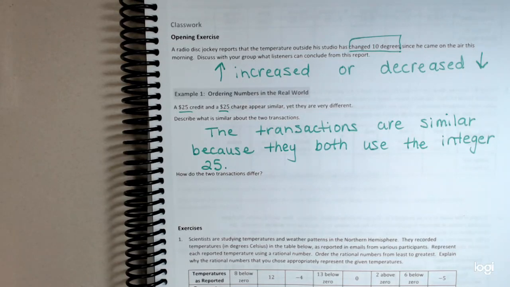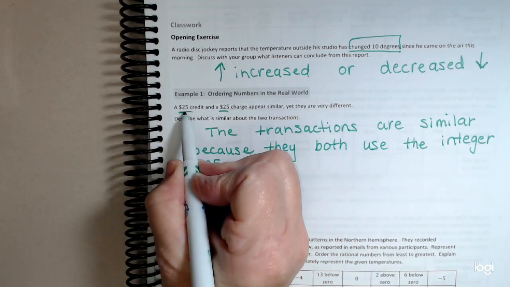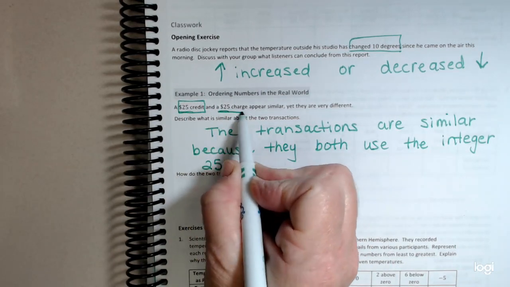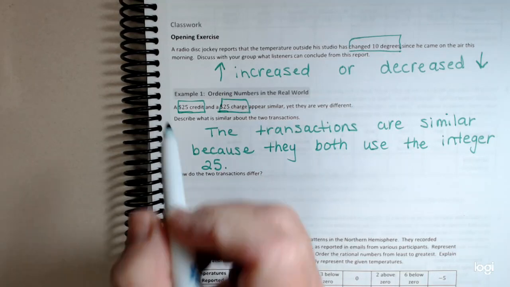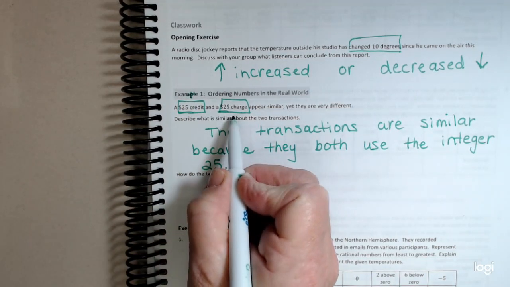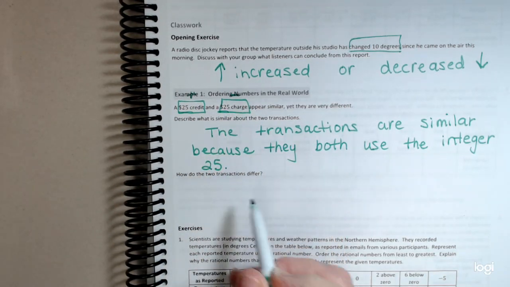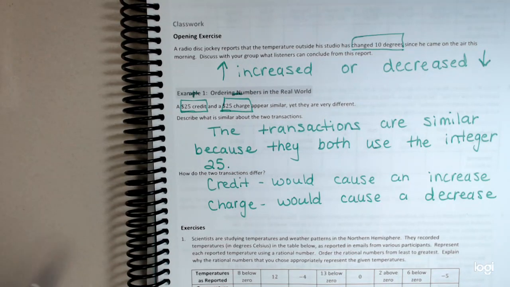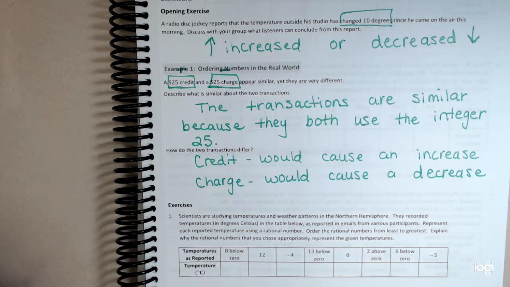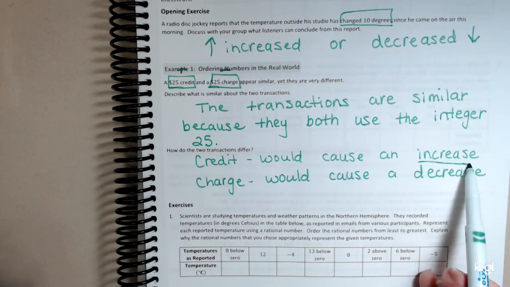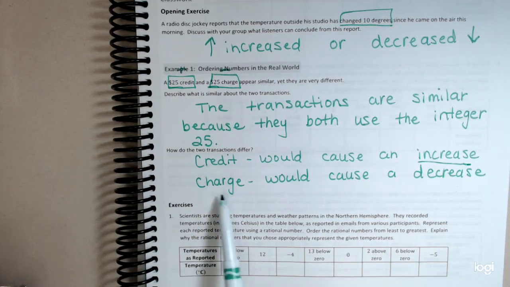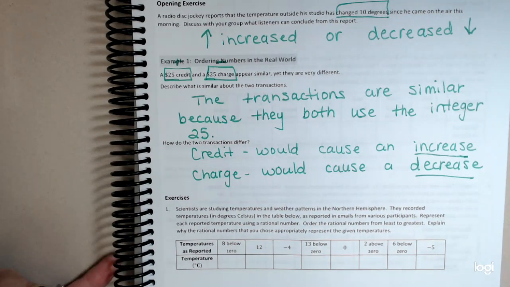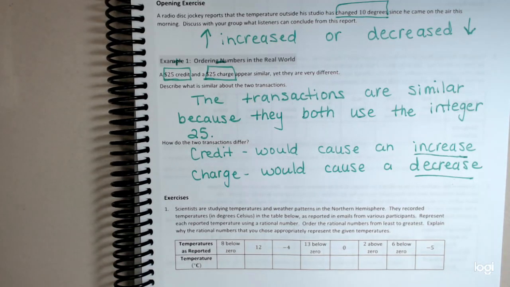Okay, the next one says, how do the two transactions differ? Well, obviously they're different because one is a $25 credit and one is a $25 charge. A credit would be something positive to my account. A charge would be something negative. So that's obviously going two different directions on a number line. Okay, so how did I explain that they were different? I said a credit would cause an increase in my account. A charge would cause a decrease in my account. So go ahead and pause your video so that you can get that written down into your book, please.